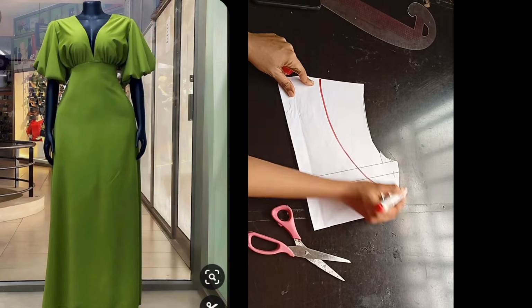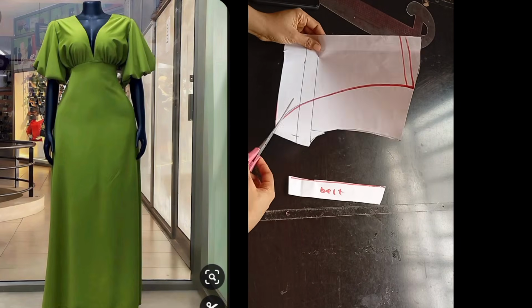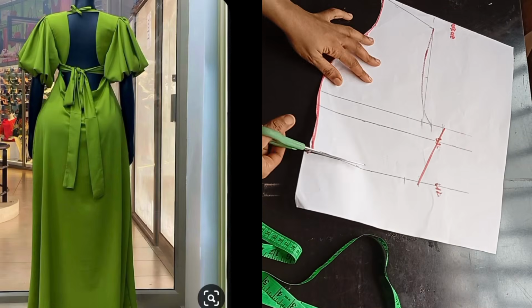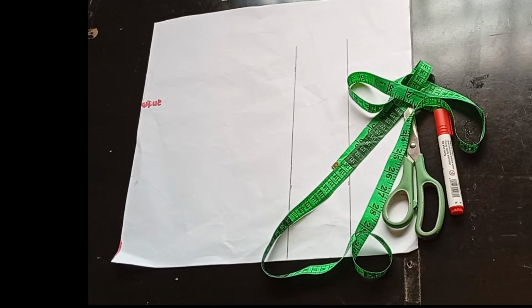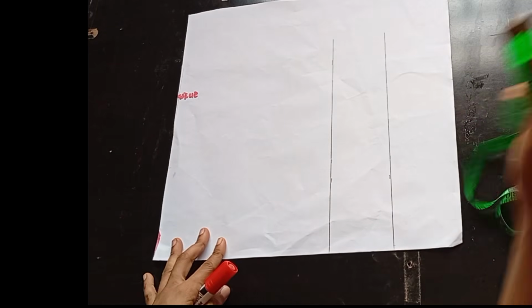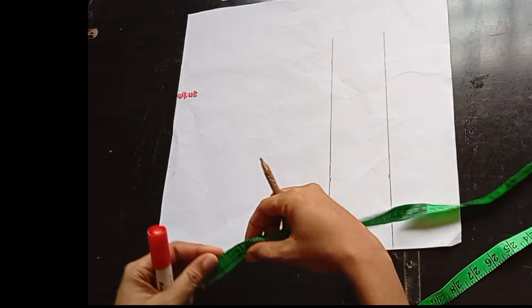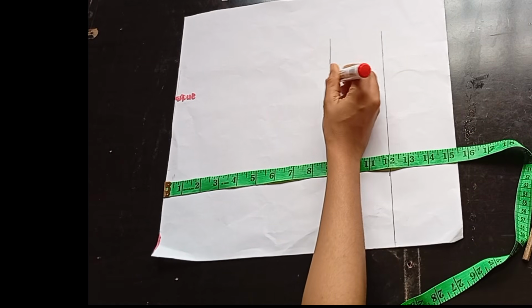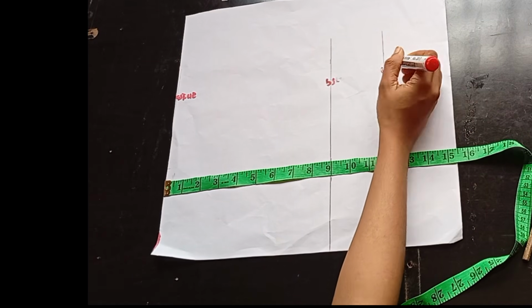In this video I'm going to be sharing with you how to cut this backless underbust flare dress. To start, here is my pattern and we're going to cut out the upper part of this dress. Now I'm going to go ahead and mark my shoulder to bust, which I've already done. Here's my shoulder to bust, shoulder to underbust.